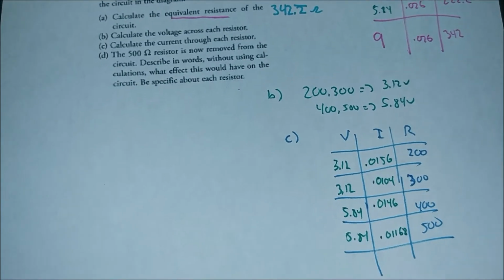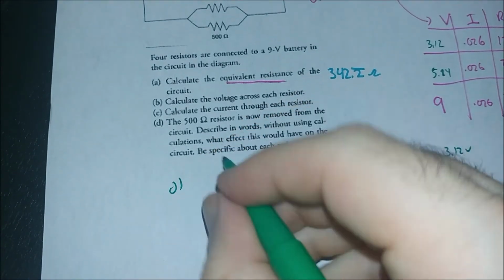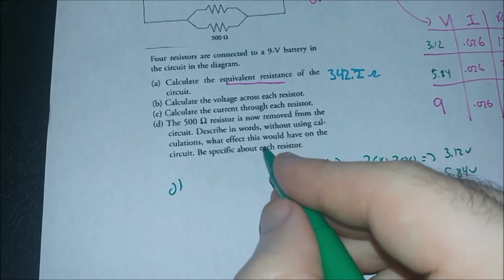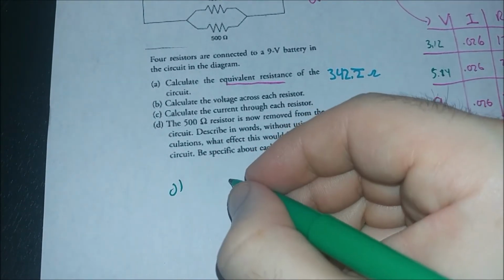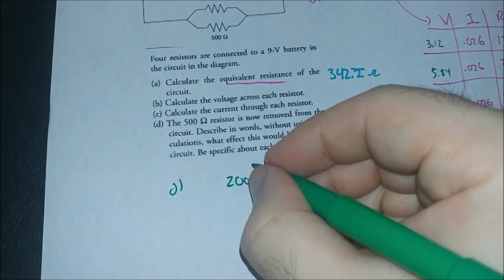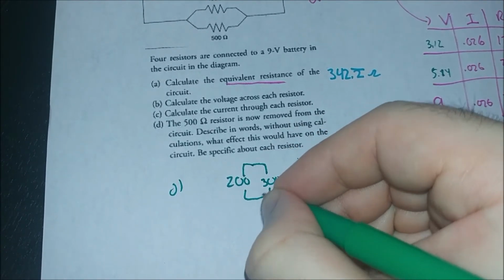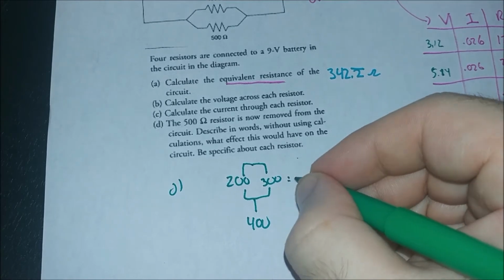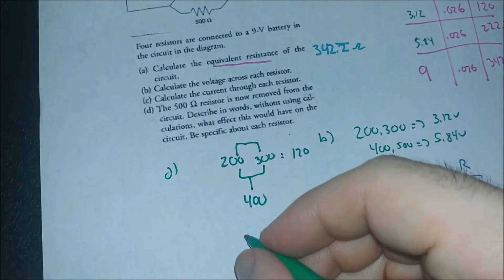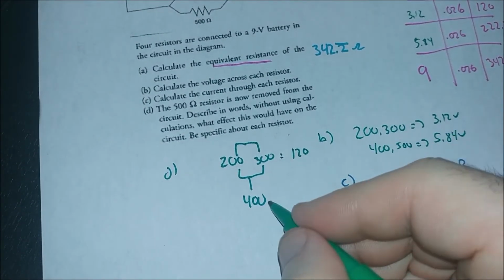So there we are. Now letter D, I now remove the 500. Okay, what does that picture look like? Well, the first little bit's not going to change. So I'm still going to have the 200 and 300, which is equal to 120, but then I just go through the 400. So what's the total resistance here going to be? It's going to be 520.